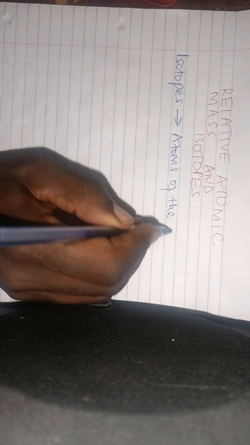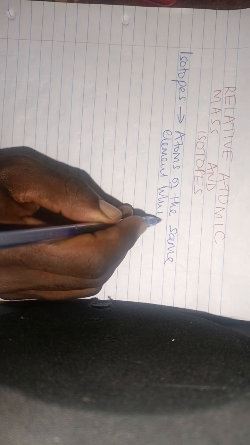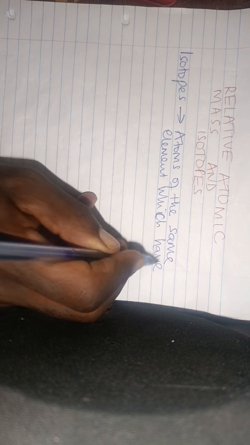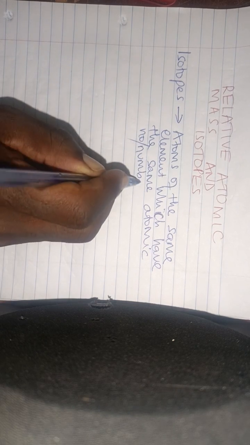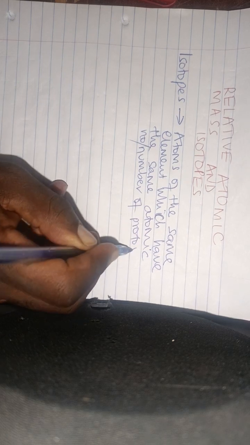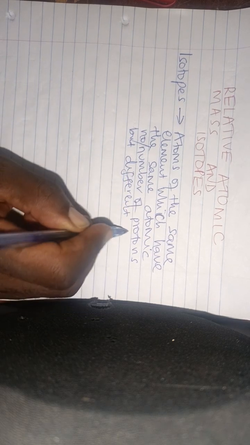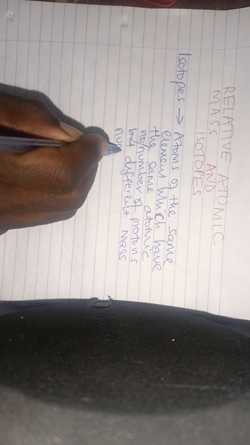So what are isotopes in chemical language? Isotopes will always be referred to as atoms of the same element, which have the same atomic number, preferably number of protons, but different mass numbers.